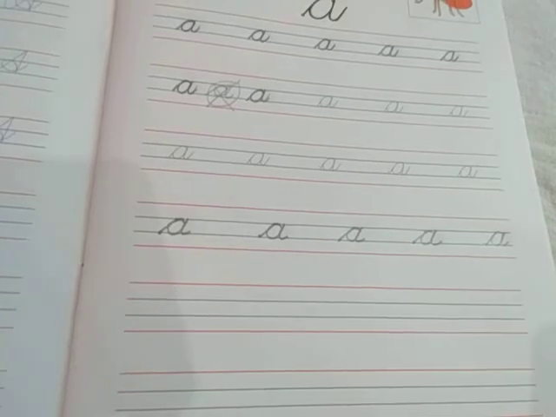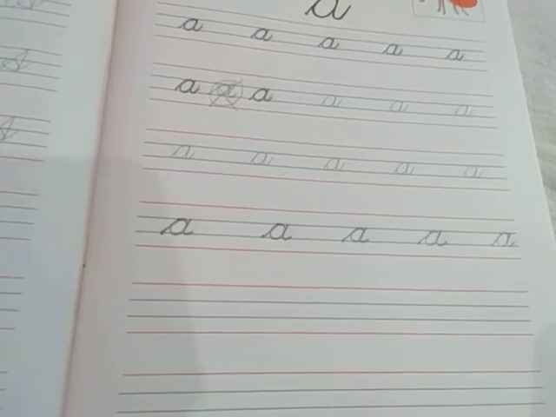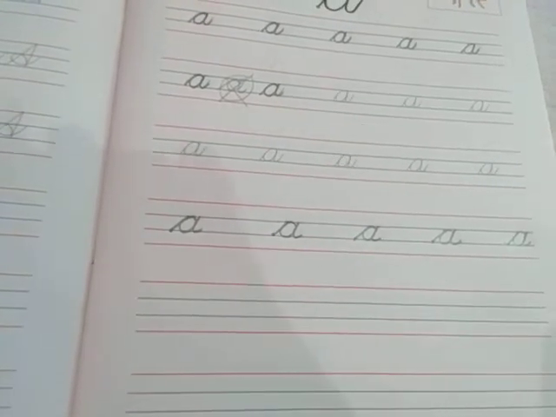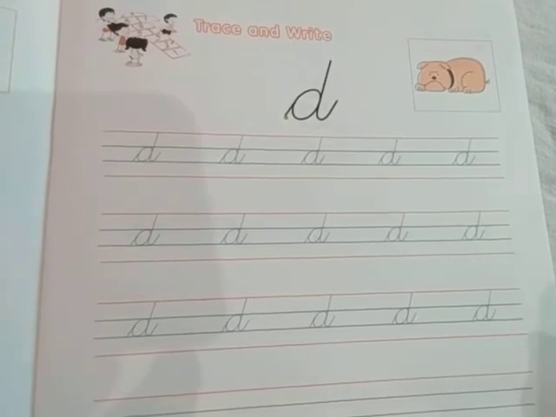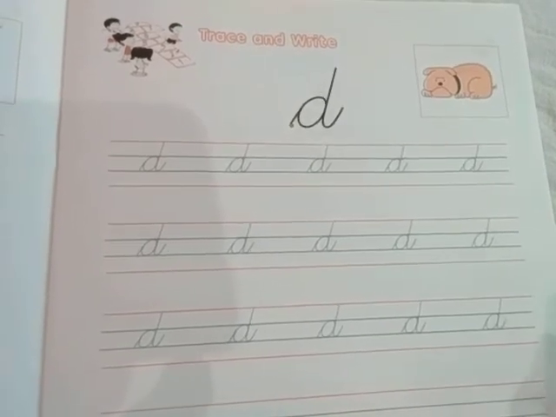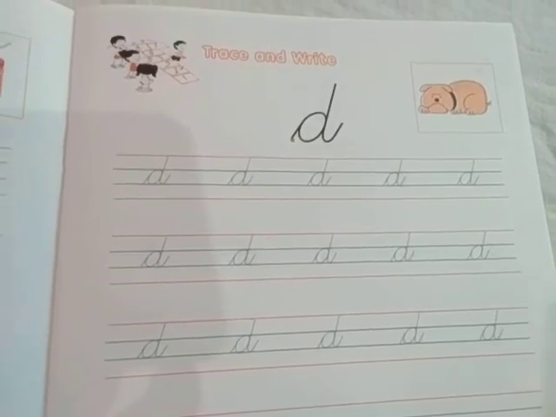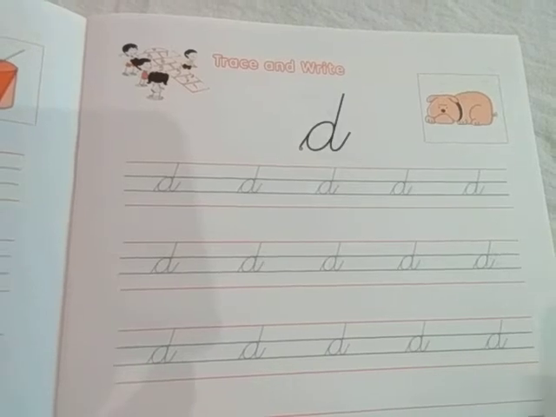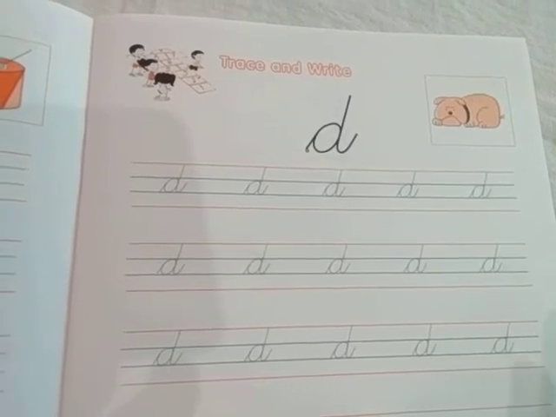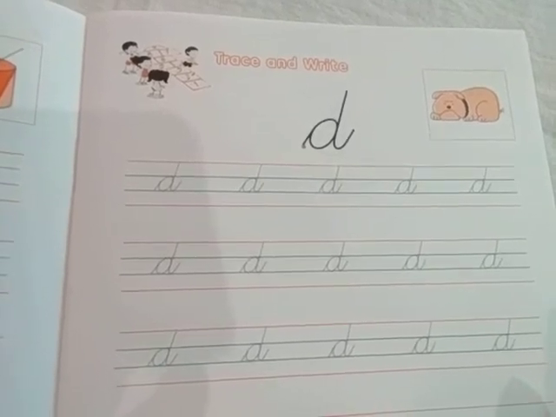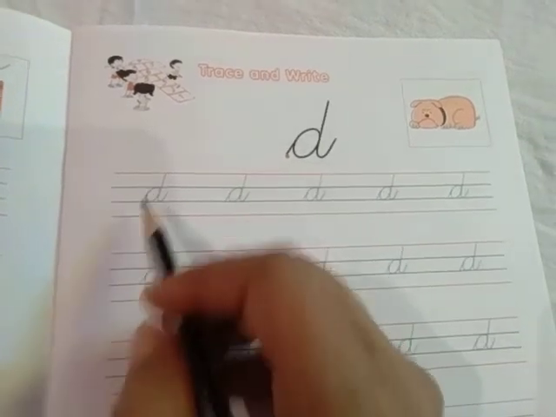Now we will see letter D. Now see students, letter D is exactly like letter A. Just as ma'am said, while writing C we will learn A, now while writing A we will learn D. Now see.